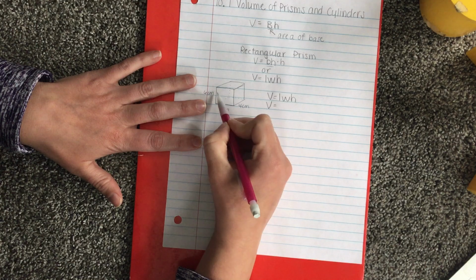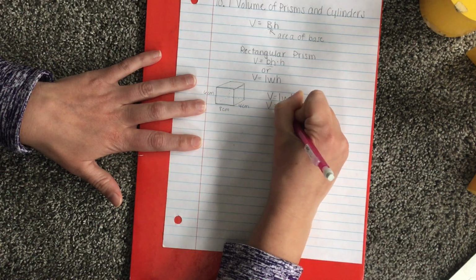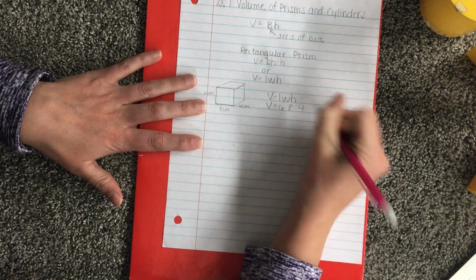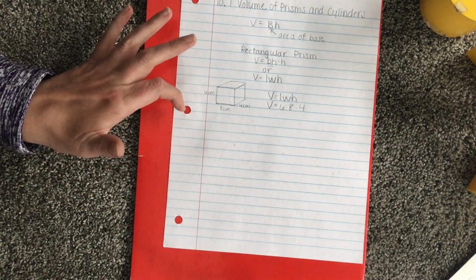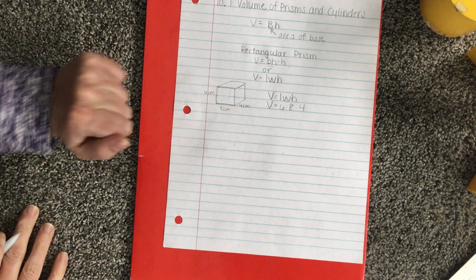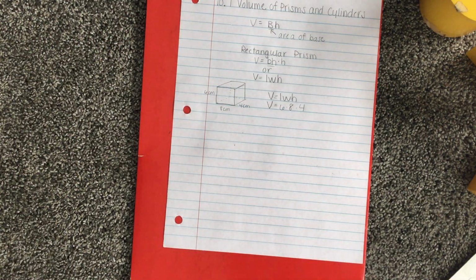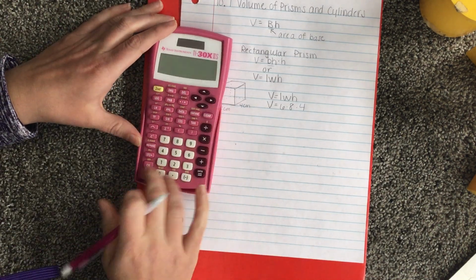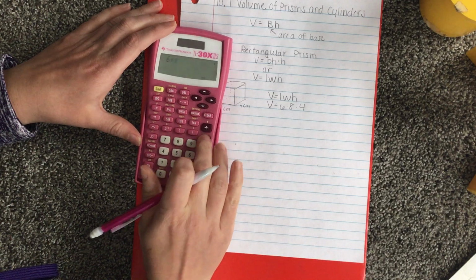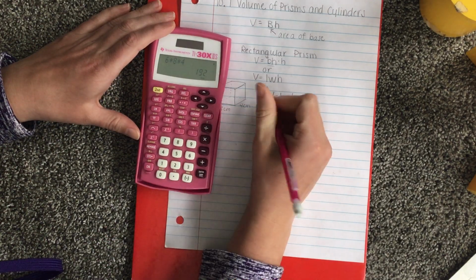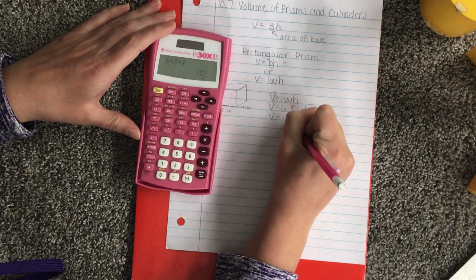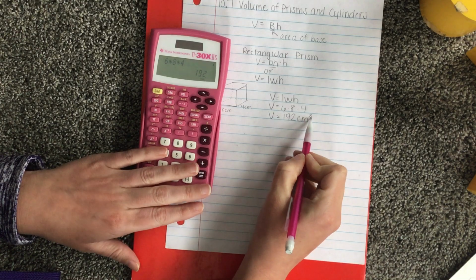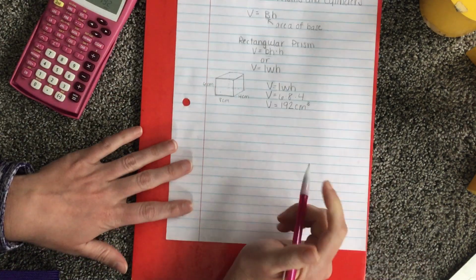Technically this right here represents the base, so I'm going to use 6 times 8, and then you're going to multiply it times the height of the prism. The good news is because you're multiplying all three numbers, it doesn't matter the order in which you put the numbers. So 6 times 8 times 4. The volume equals 192 centimeters, and because we're working with 3 dimensions now, our answers are going to be cubed.